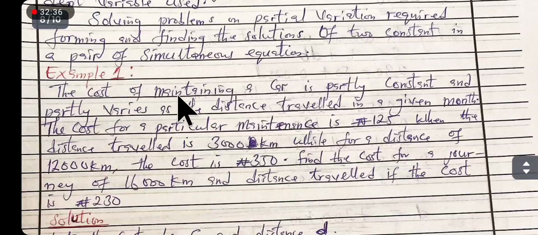The cost of maintaining a car is partly constant. You see, this is how to differentiate the question. It's partly constant and partly varies as the distance traveled in a given month. This question, if you don't look at it very well, looks like inverse variation. How do you separate partial variation from inverse variation? It is by this constant. It is always partly constant.